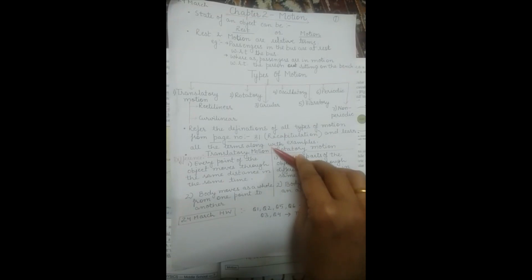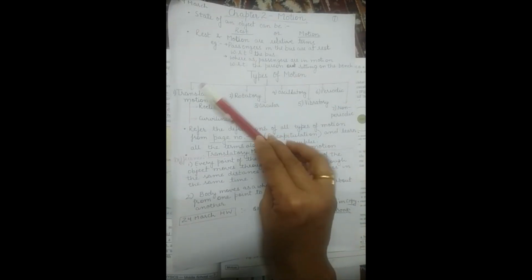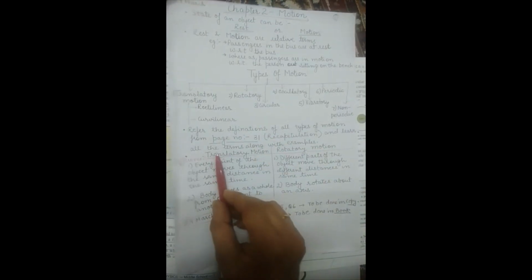Now the second point is, the body moves as a whole from one point to another. The whole body moves, whereas in rotatory motion the body rotates about an axis. So this is the axis. For example, I have taken this as the point and here is the axis, and around this point the body is moving. Whereas in this case, the body moves from one point to another. It is shifting. So I hope the difference between translatory motion and rotatory motion is clear to all of you.